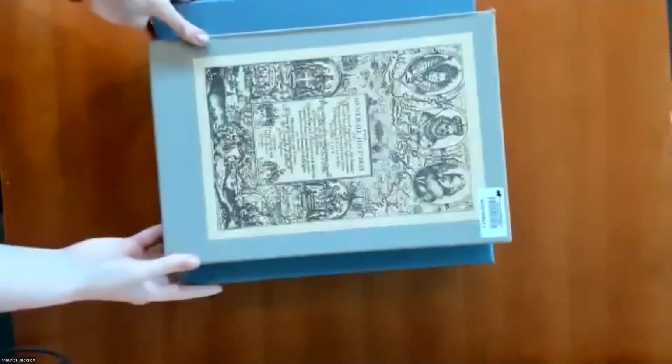Another example of stuff that doesn't necessarily need a box are things where the box is kind of built in. So this one on top.